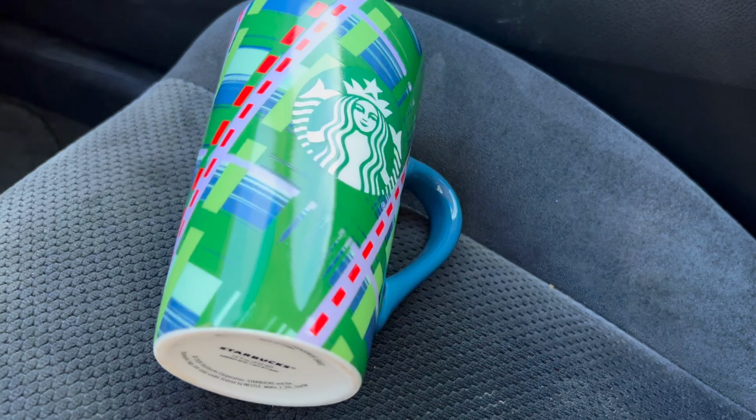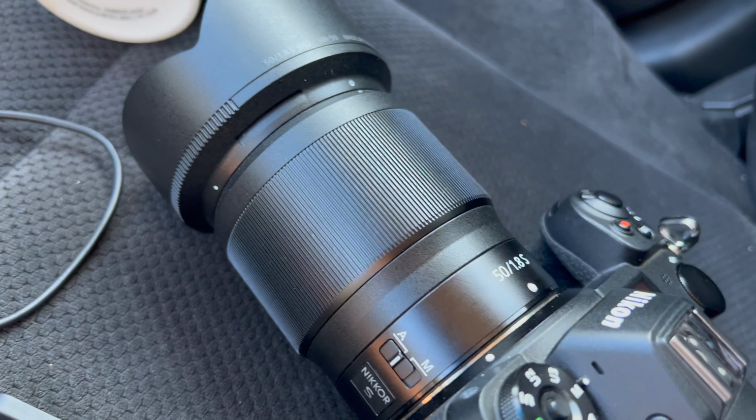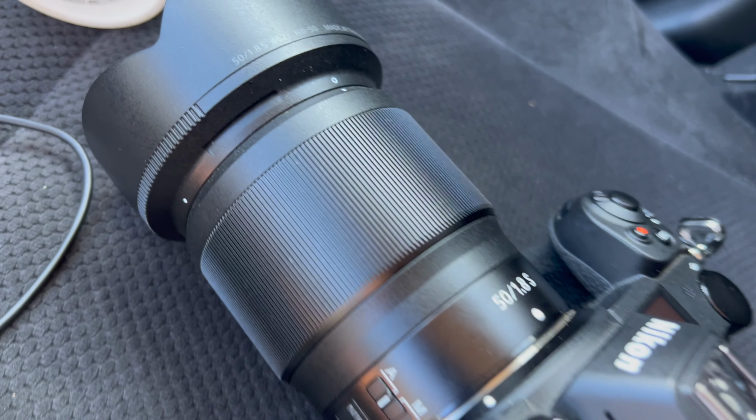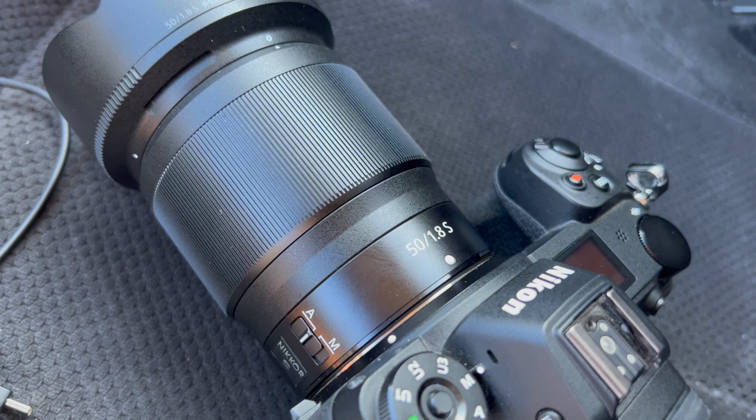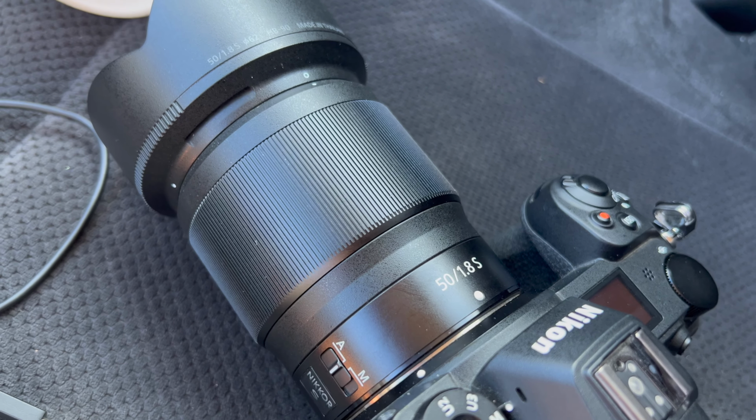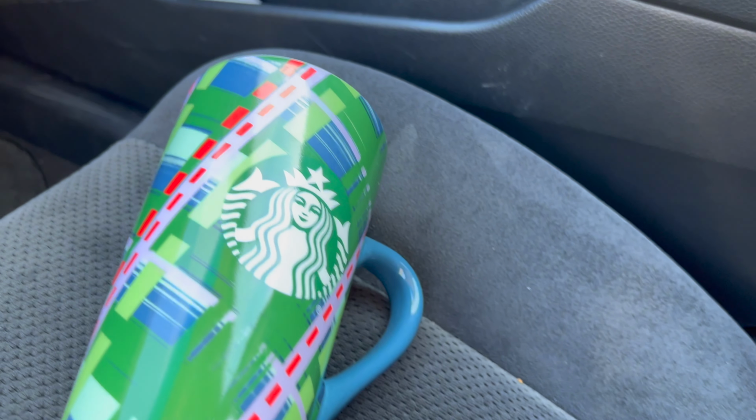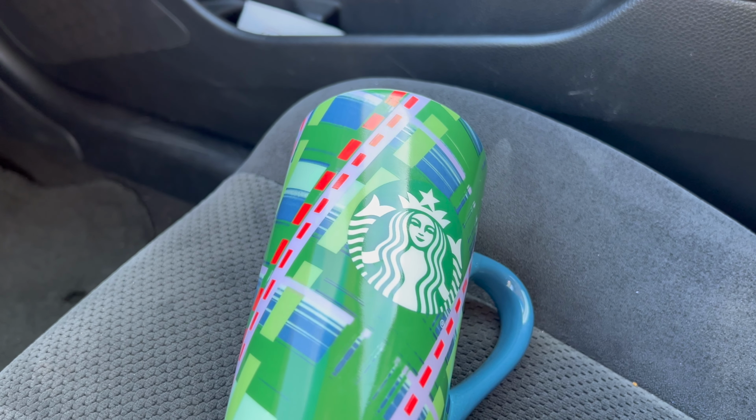Alright, we're gonna go shoot this mug here, and we're gonna be using the 50 to do this. And why the 50? Because it's got a wider aperture, and I want to get as much blur as I can behind this mug here.